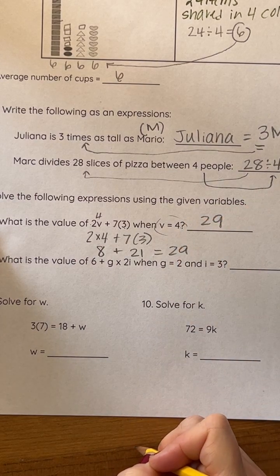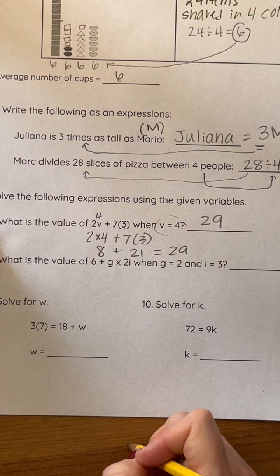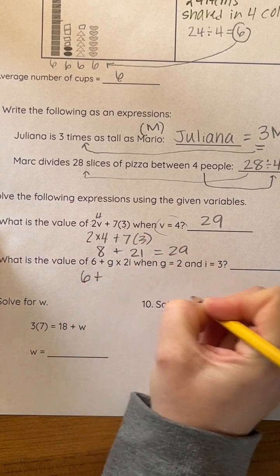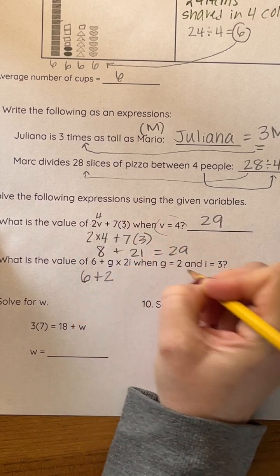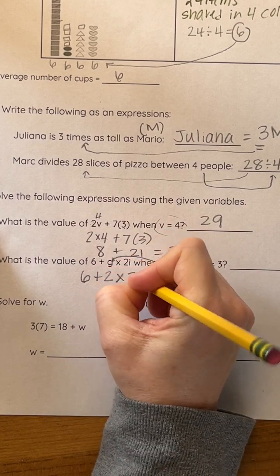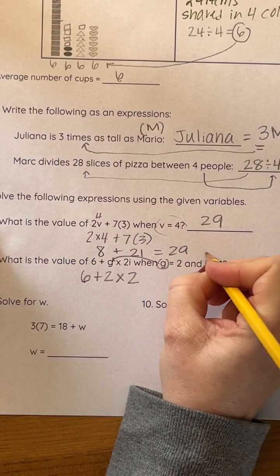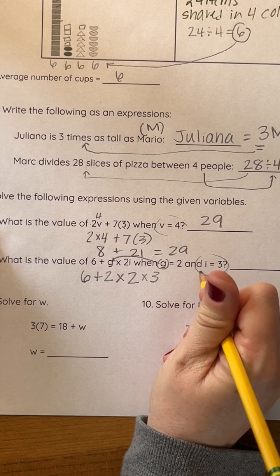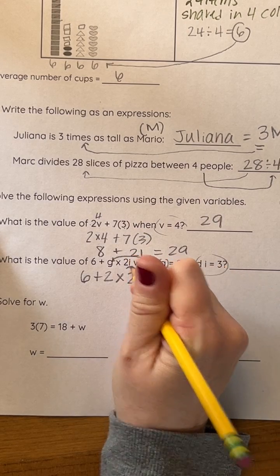What is the value of 6 plus g times 2i when g is 2 and i is 3? So I'm going to rewrite the problem, putting this in for this. Now I've got 2i, which really means 2 times the letter i. The letter i is 3.